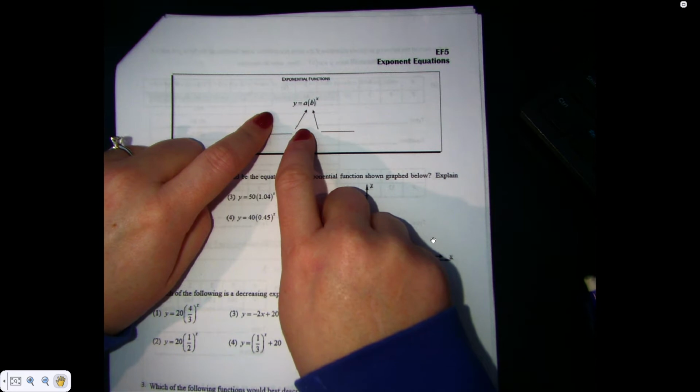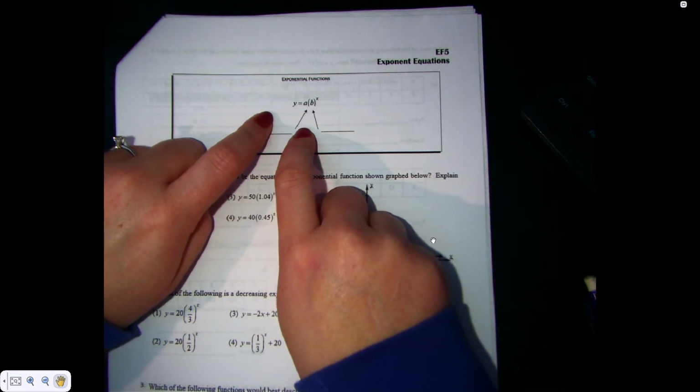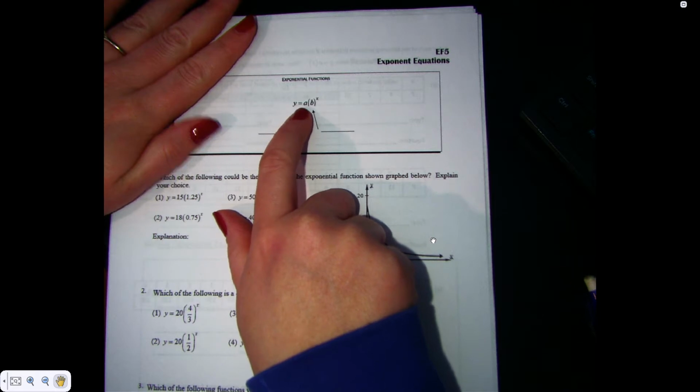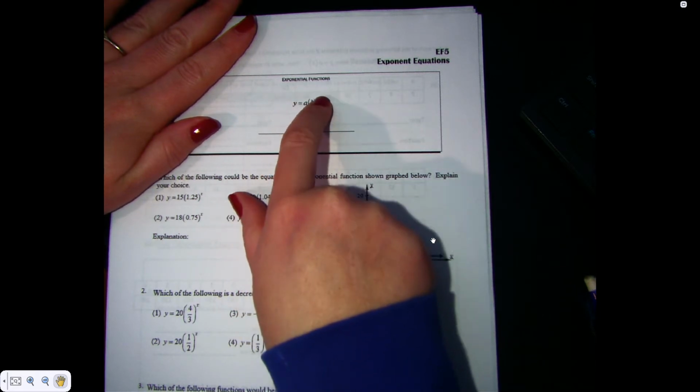We've been talking about linear and exponential equations and details about exponential equations, okay? I'm going to bring you back to the exponential equation. We have standard form of y equals a parentheses b all raised to the x. What are these things again? So a is your y-intercept. Your y-intercept occurs when x equals 0.